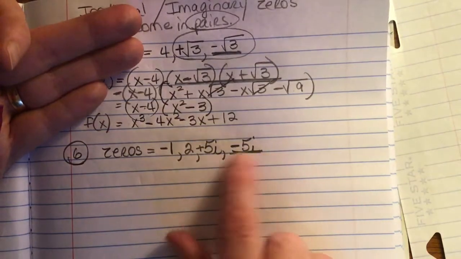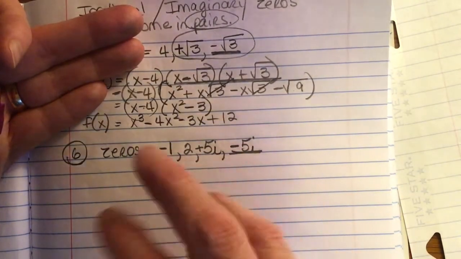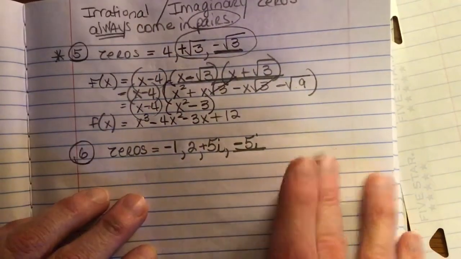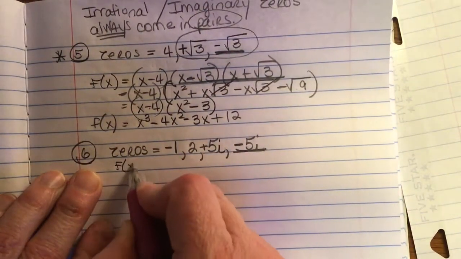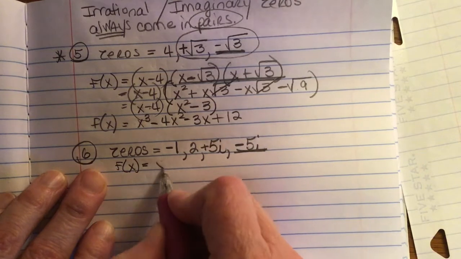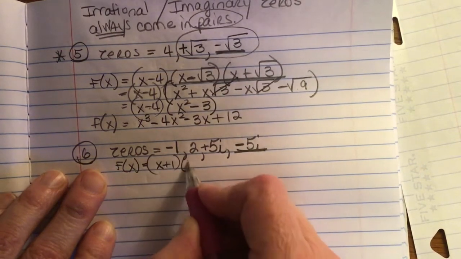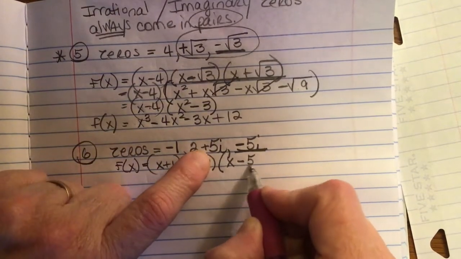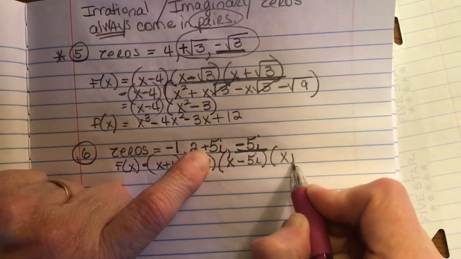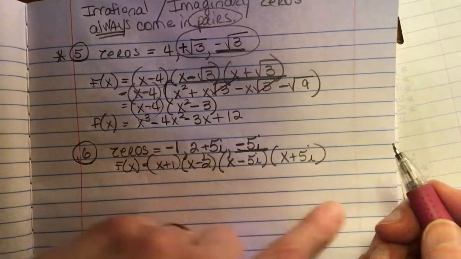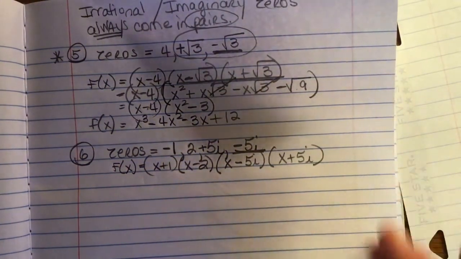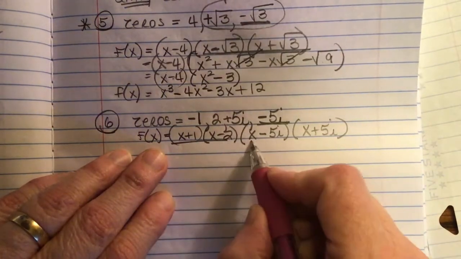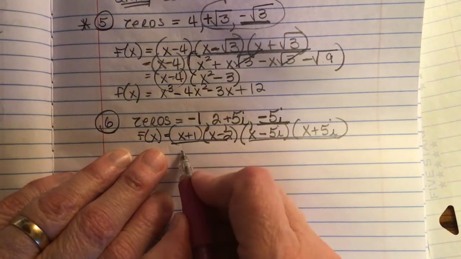And notice we're not getting into the crazy 1 plus 5i over 7 or anything. We're doing pretty basic imaginary ones. So I've got f of x is equal to x plus 1 times x minus 2, x minus 5i, and x plus 5i. Now, when we talked about operations with imaginary numbers, we did some fooling with them. I would definitely put those two together and definitely those two. So I've got x squared.